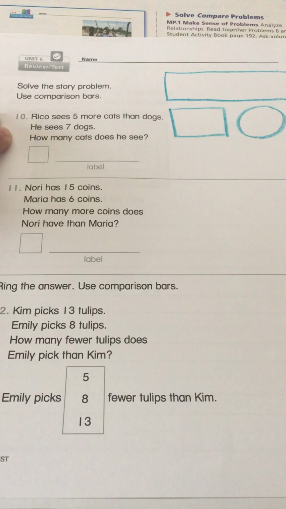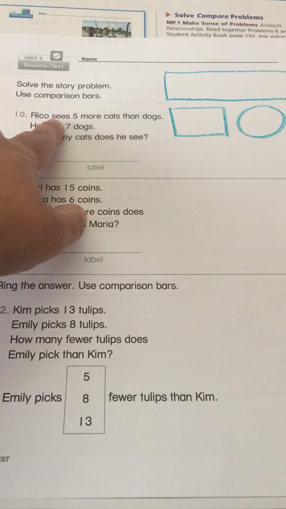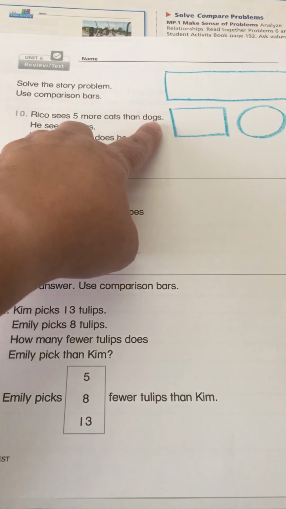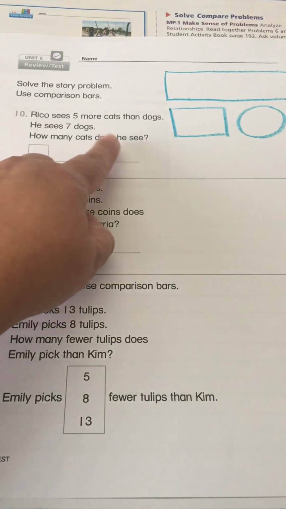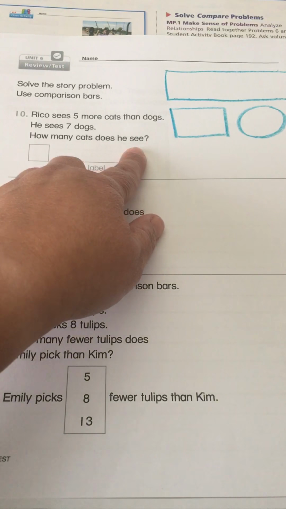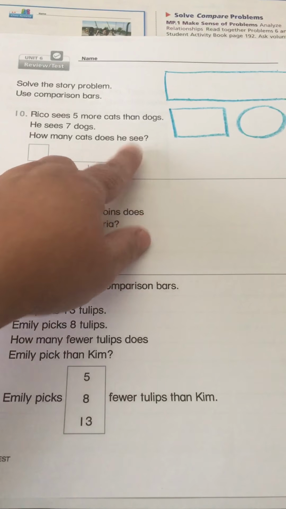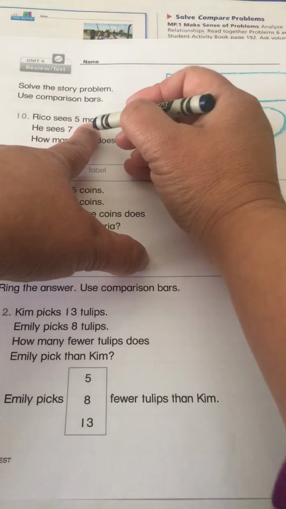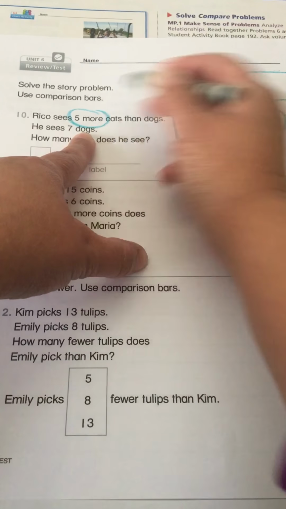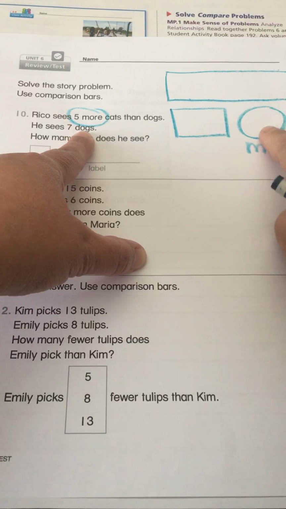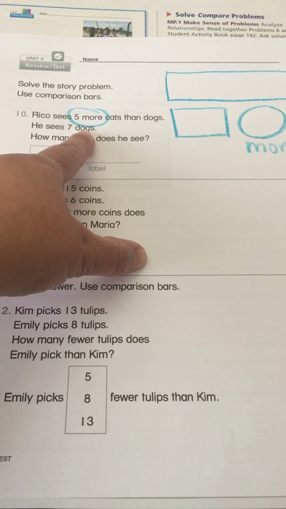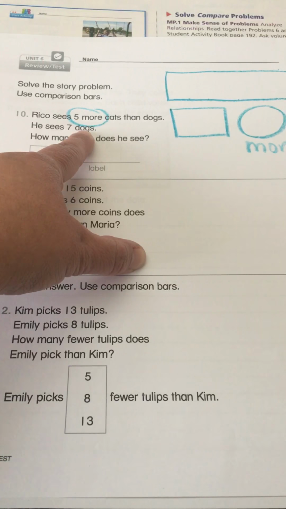I always have the kids really read through and think about word choices. So they have, Rico sees 5 more cats than dogs. He sees 7 dogs. How many cats does he see? So it's important to see what they're asking for in the question. I always tell the kids to look for the more or fewer numbers. This one says 5 more. I always tell them this is our more or fewer circle. Anytime a number is associated with more or fewer, that's where we want to put that number.